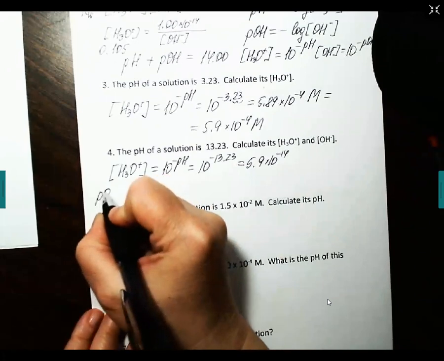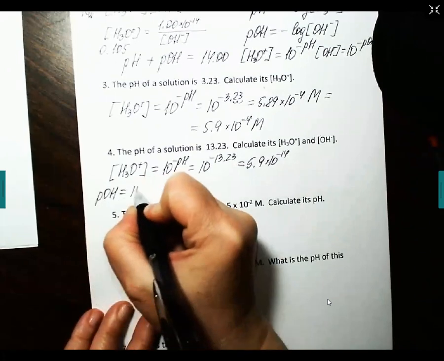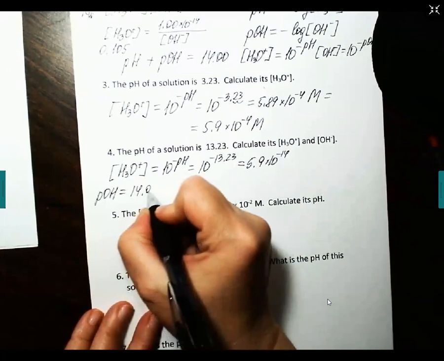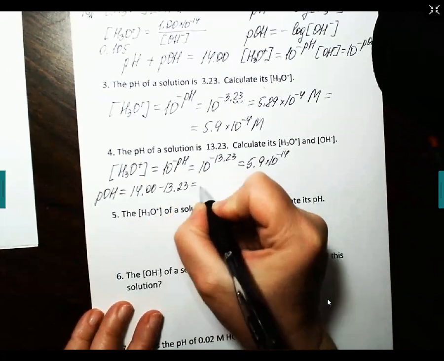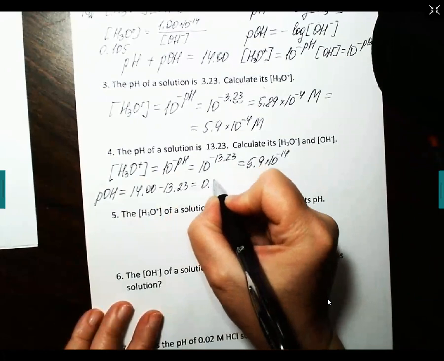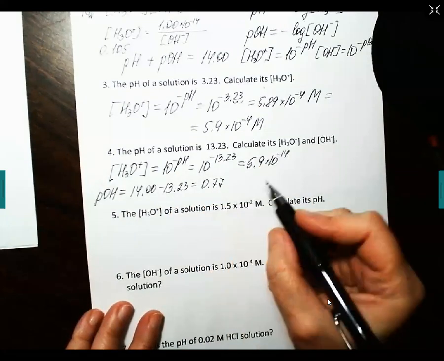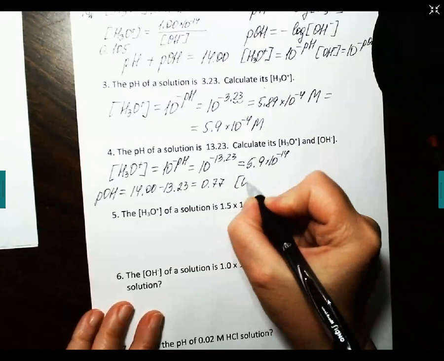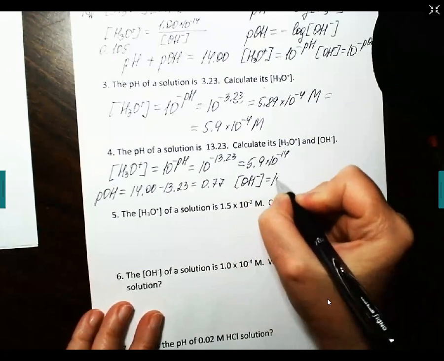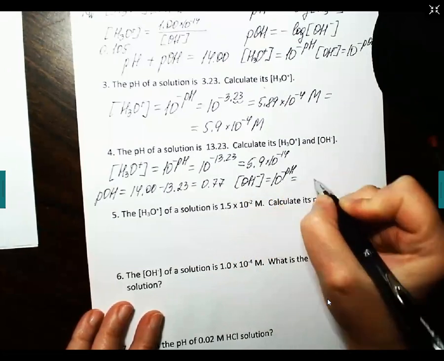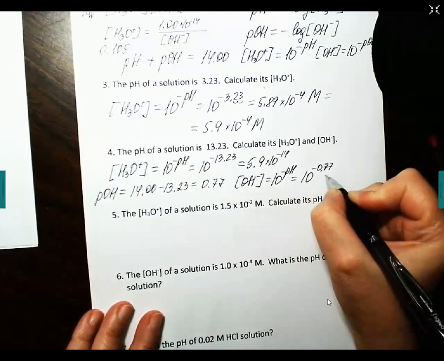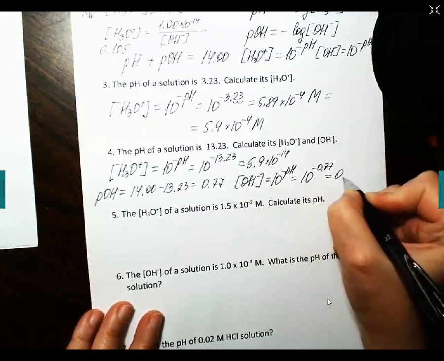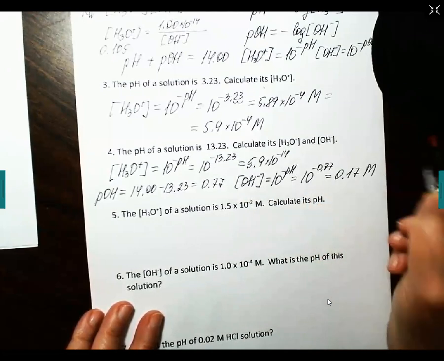So let's go this way. pOH is 14 minus pH, or 0.77, and hydroxide ion concentration is 10 to the negative 0.77, and it equals 0.17 moles per liter.